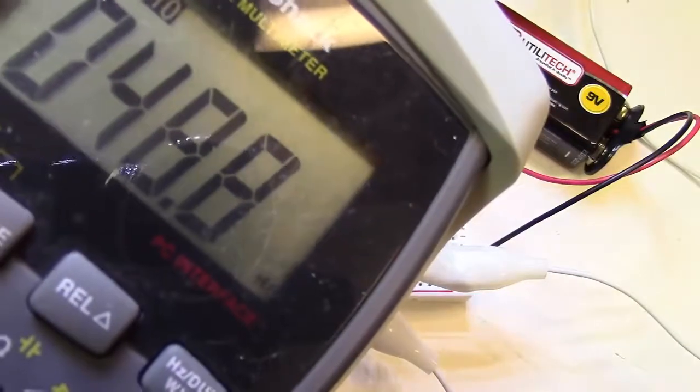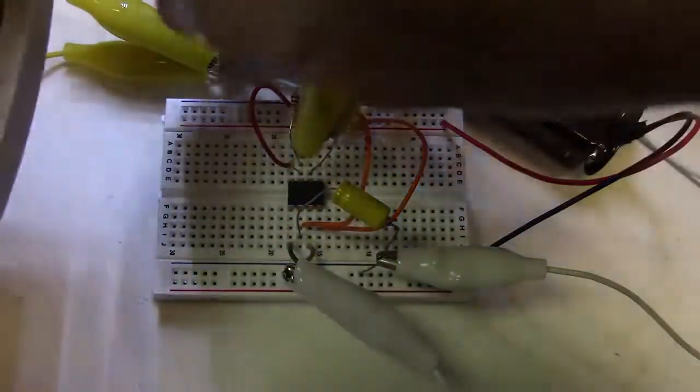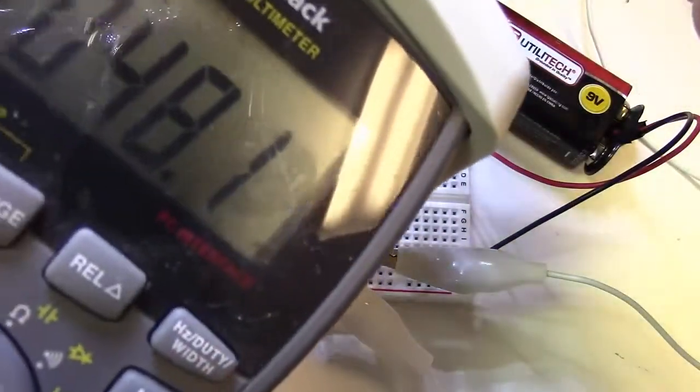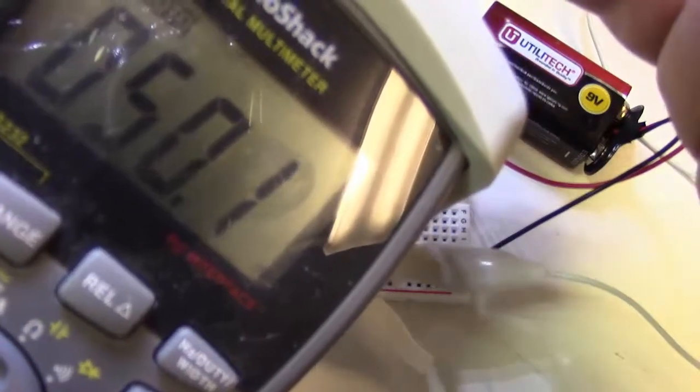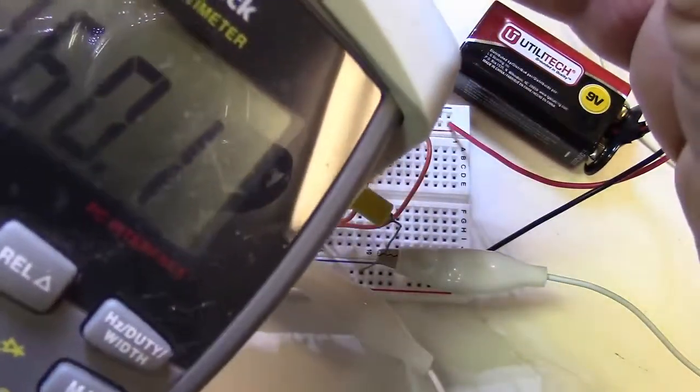All right, so right now it's reading 48.8 hertz. I'm going to adjust it in to 60, or as close as I can get to 60. So I'm adjusting the potentiometer, I'm adjusting my frequency. Okay, there's 60 hertz, 60.1, close enough.